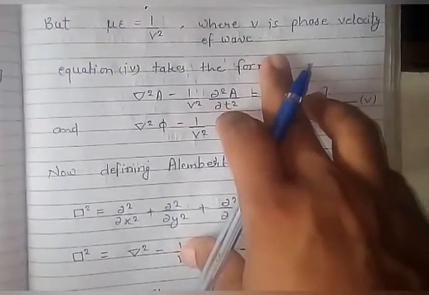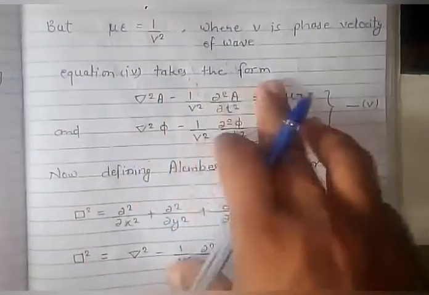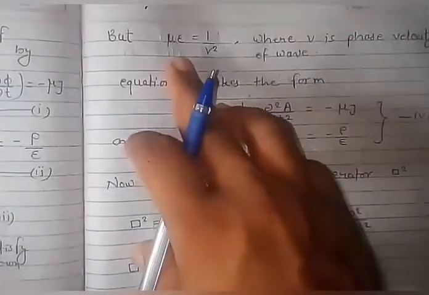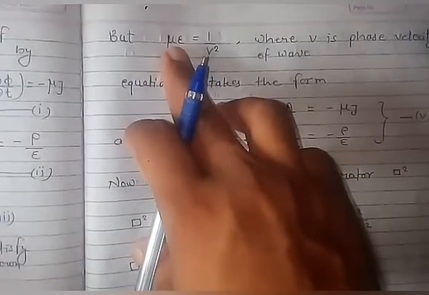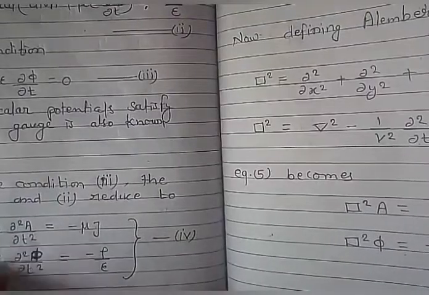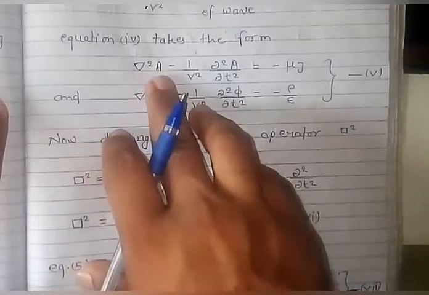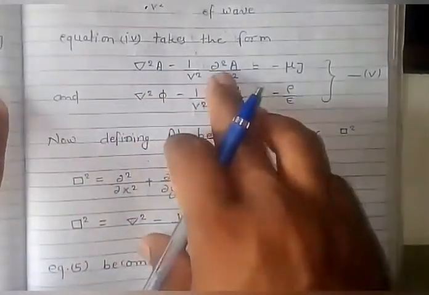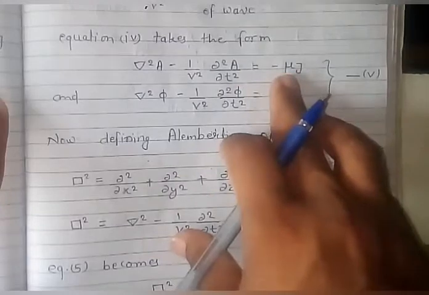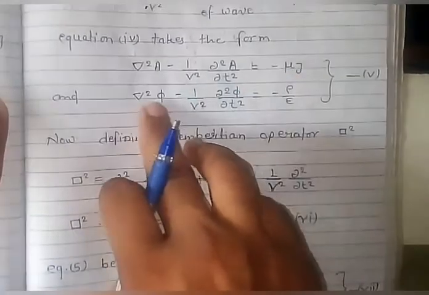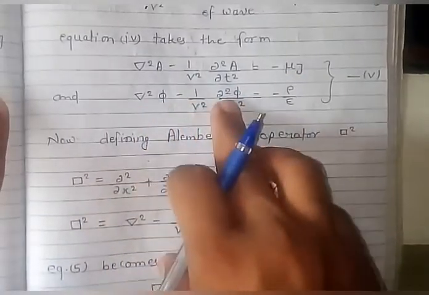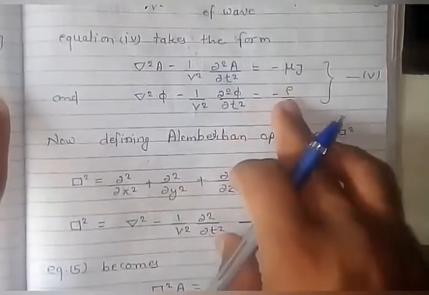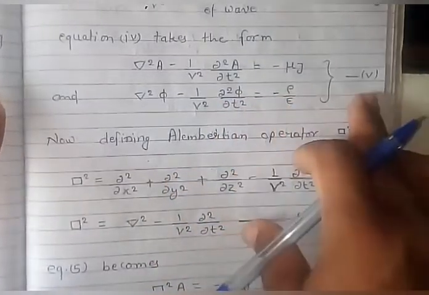Now equation 4 takes the form: when we apply the value of mu epsilon in the fourth equation, then we get del square A minus 1 upon v square del square A upon del t square equal to minus mu j, and also del square phi minus 1 upon v square into del square phi by del t square equal to minus rho upon epsilon. This is the fifth equation.